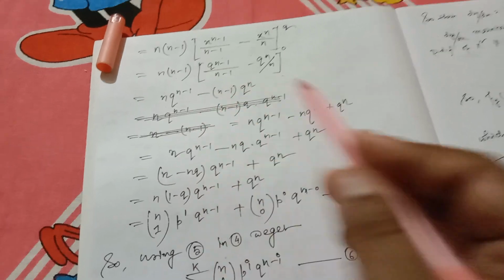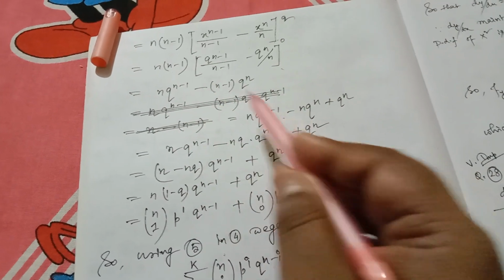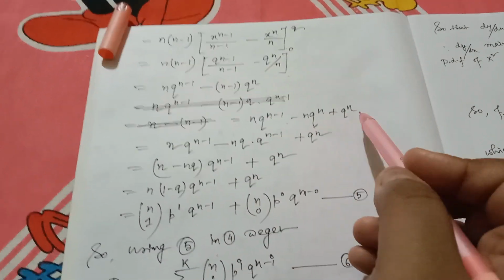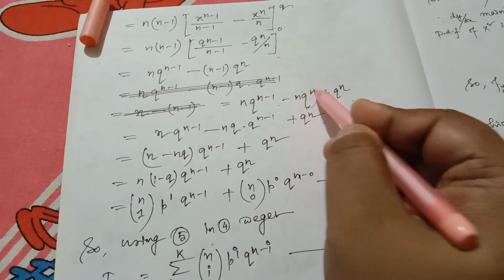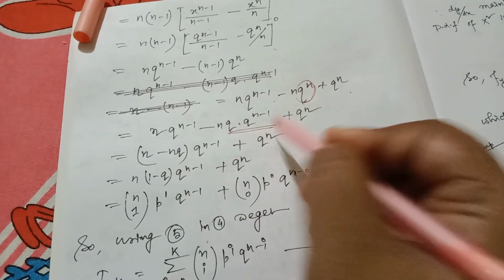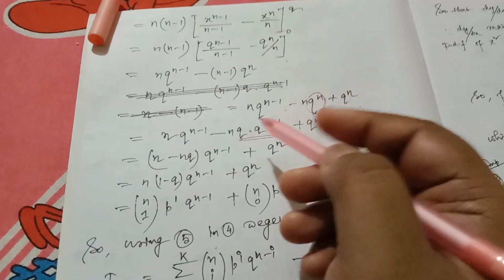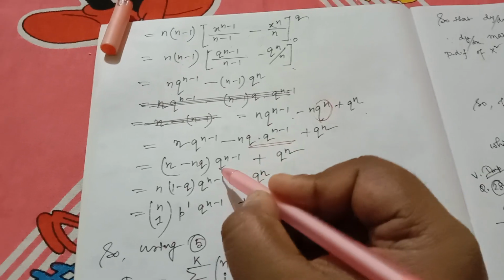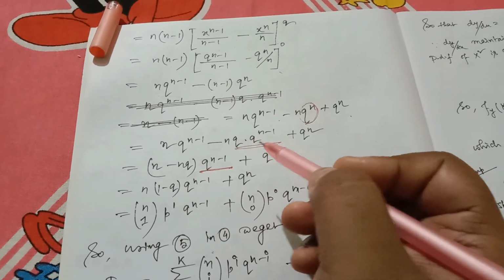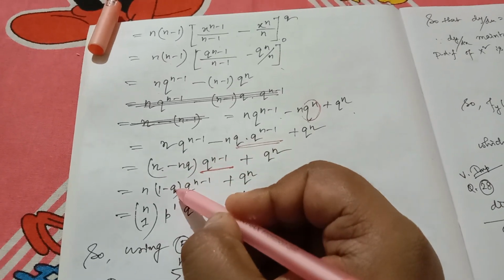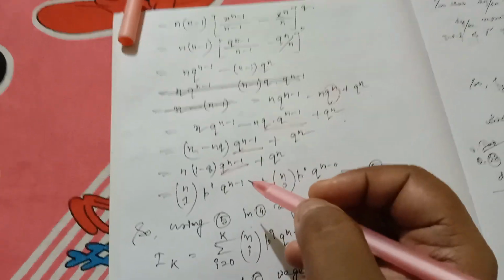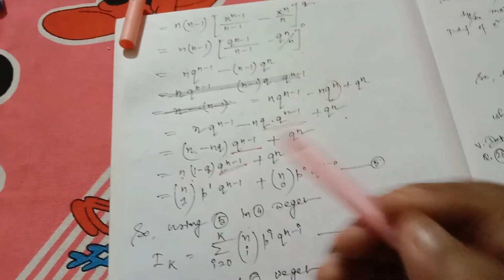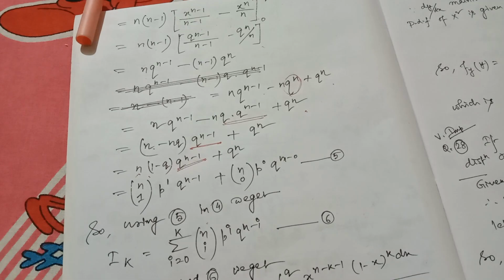Now split this one. So first part remains same, n q to the power n plus q to the power n. So this particular portion q to the power n can be written like q into q to the power n minus 1 with the help of law of indices. Now take q to the power n minus 1 as common, then n minus nq will appear, q to the power n, this is the second term. As usual you can see, take q to the power n minus 1 common, n common, so 1 minus q will be there and q to the power n will be there.